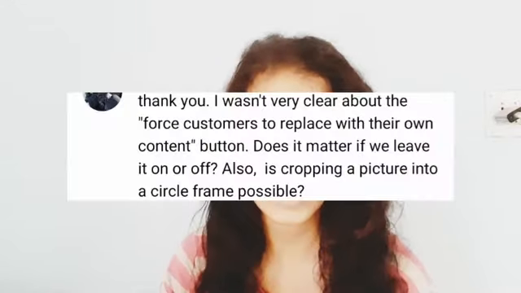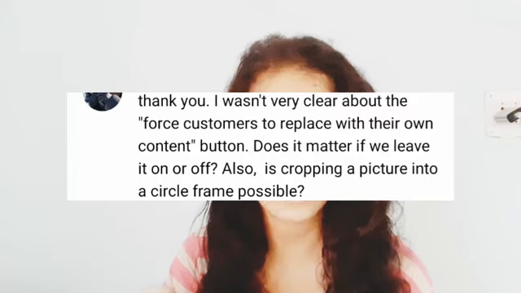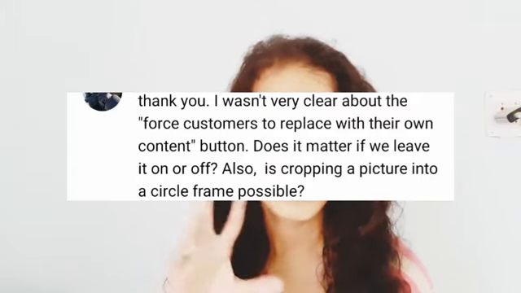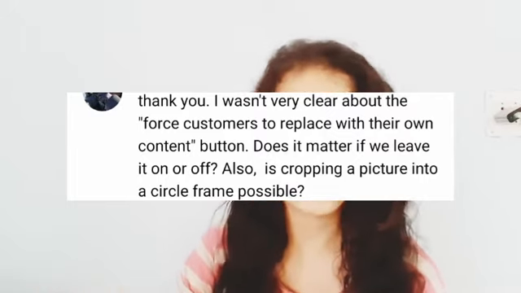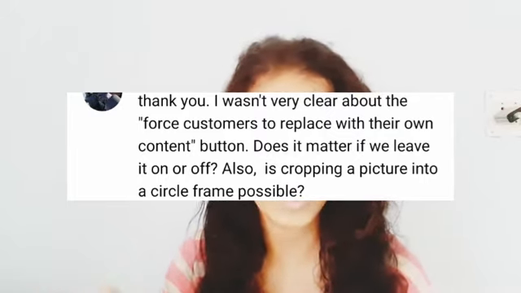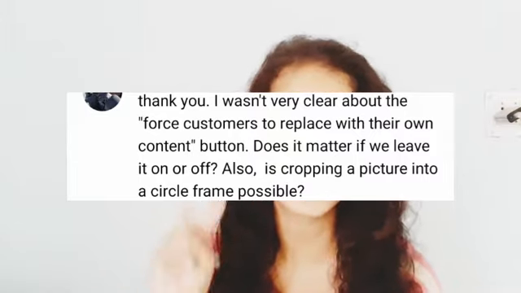The question is, thank you, I wasn't very clear about the "force customers to replace with their own content" button. Does it matter if we leave it on or off? Also, is cropping a picture into a circle frame possible? So again, there are two sub-questions in this one big question.